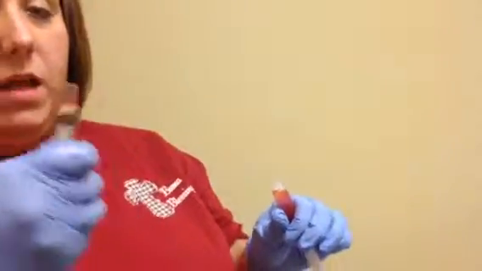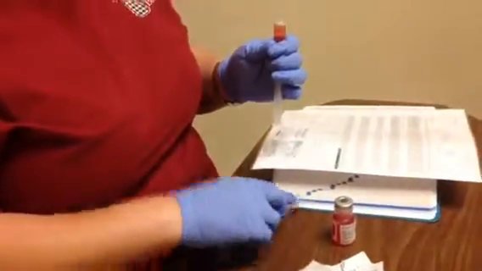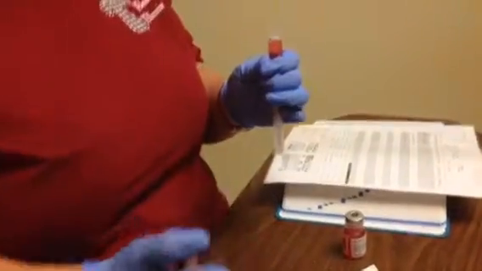Okay, activate your safety device. If it were to be a blunt tip needle or something like that, you can always do your little scoop method. This will go in the Sharps container.